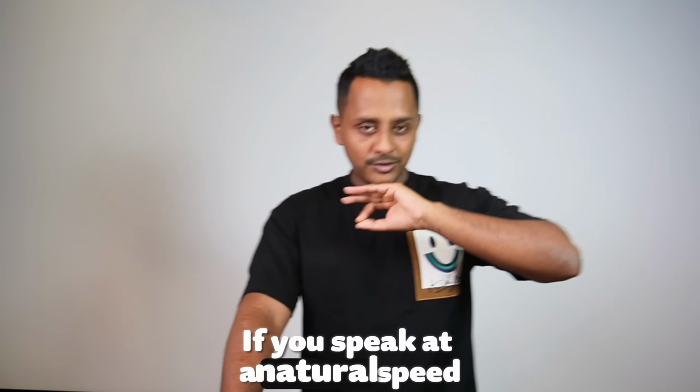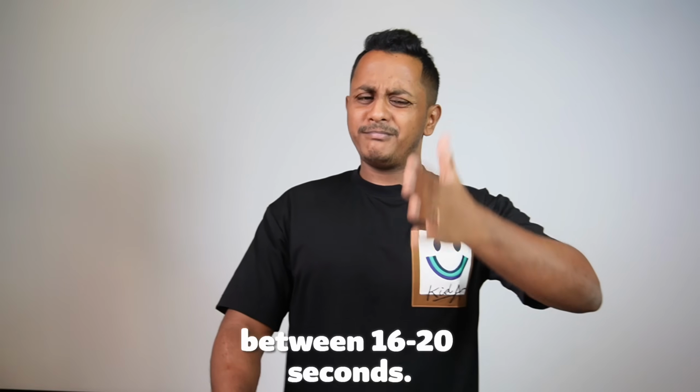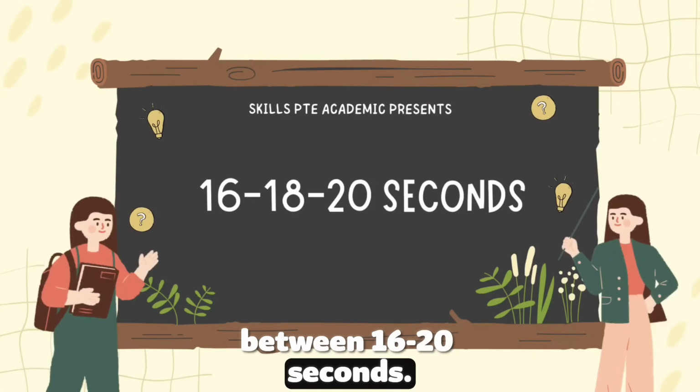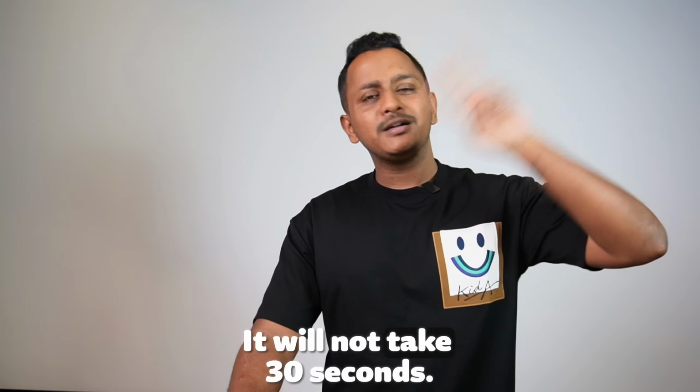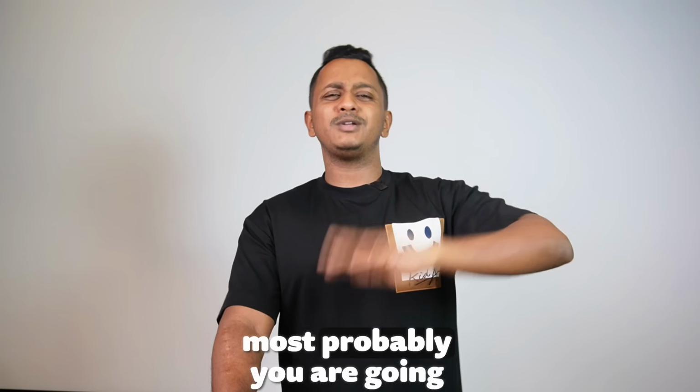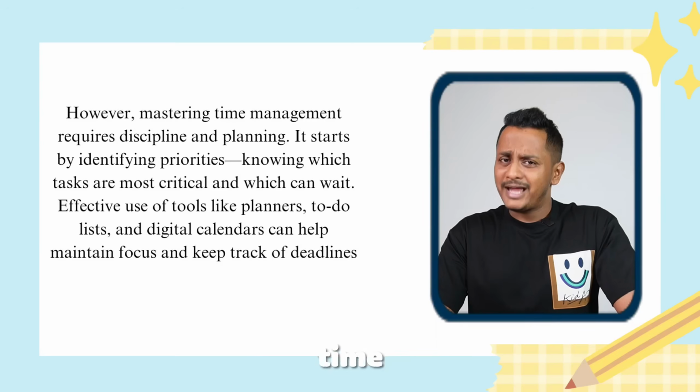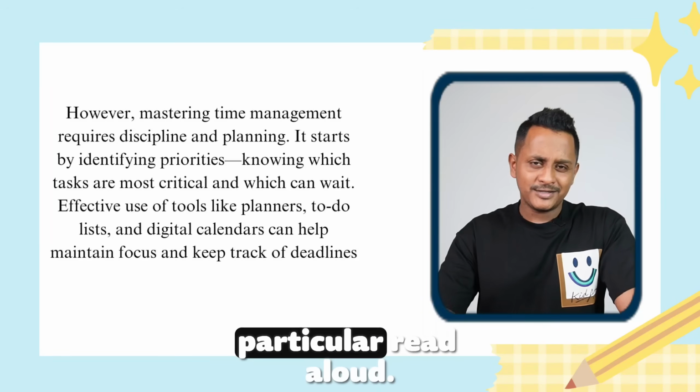If you speak at a natural speed, most probably it will end between 16 to 20 seconds. It will not take 25 seconds, it will not take 30 seconds. If it is taking 30 seconds, most probably you're going very slow or you're fumbling. So now let's calculate the time that I take to finish this particular read aloud.